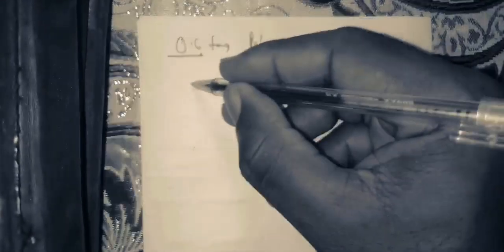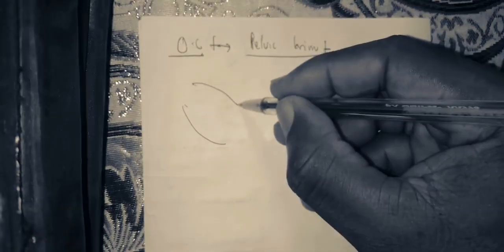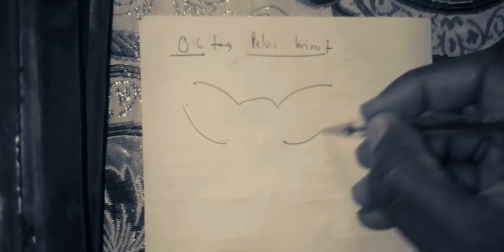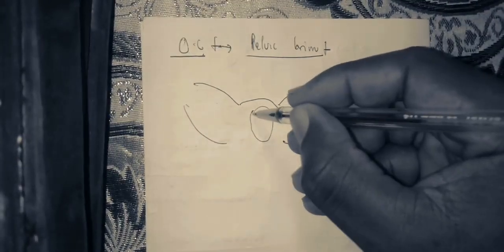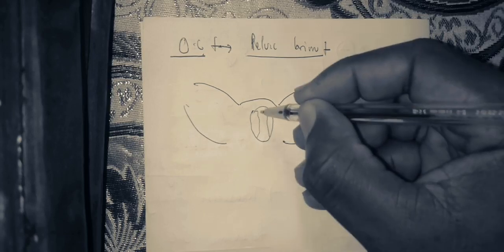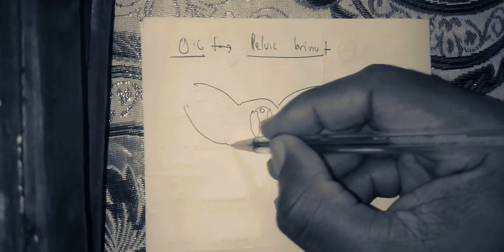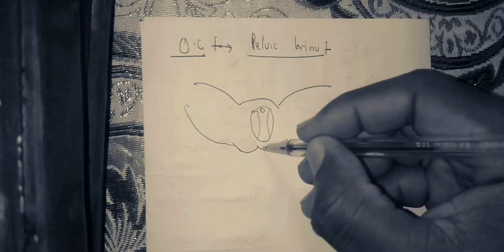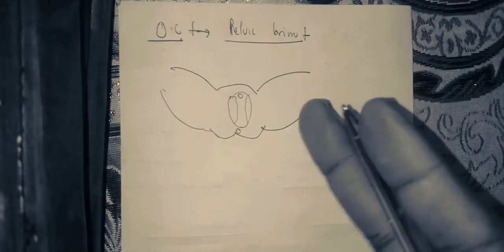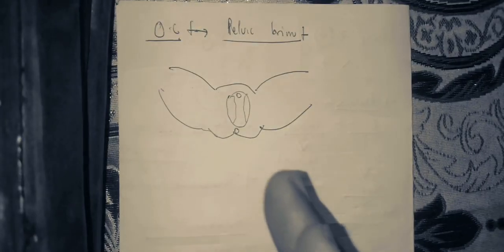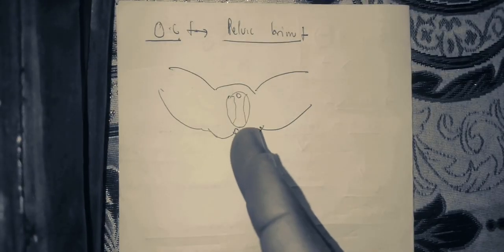Is it clear? And now in order to measure the obstetric conjugate, let's say that this is the vaginal outlet of the female, with the vagina here, the labia majora, the clitoris here, and here you have the anus. So in this case, you put your finger into the introitus of the vagina, and then you try to feel the sacral promontory. Is it clear?